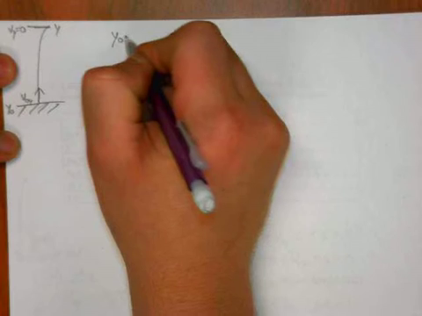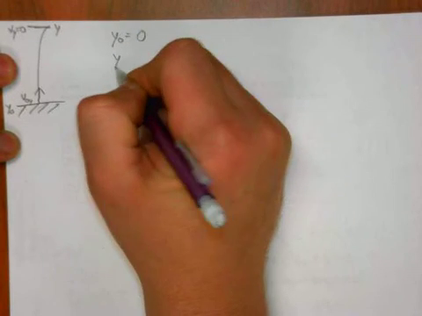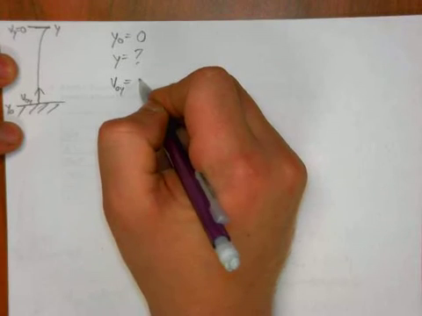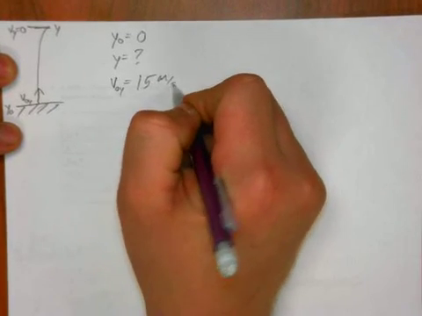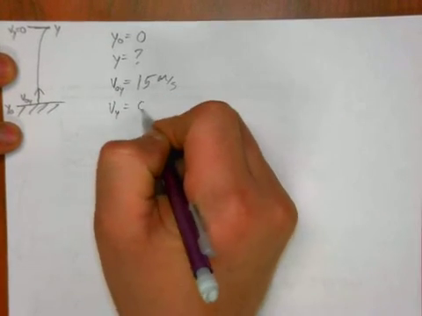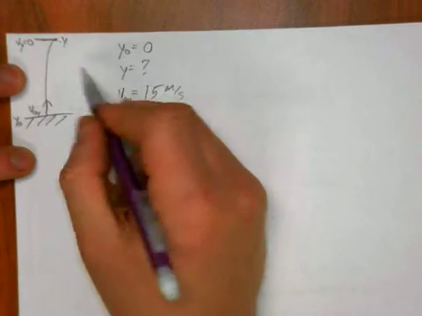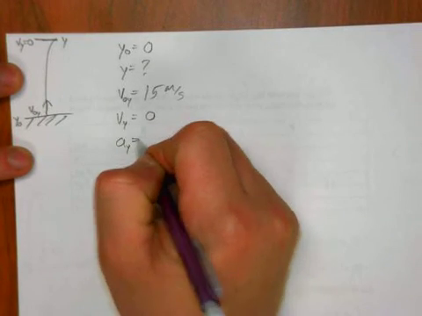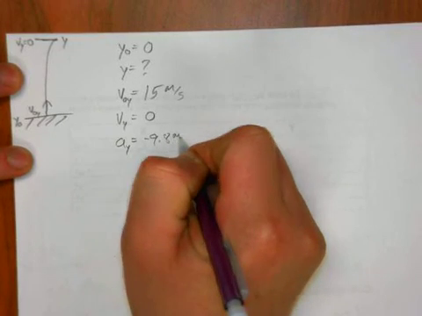Listing your variables: y0 equals 0, y we don't know, v0y equals 15 meters per second, vy equals 0 because we're at the peak. This is the point at which it stops, and an instant later it starts speeding up in the opposite direction again. Ay equals negative 9.8 meters per second squared.